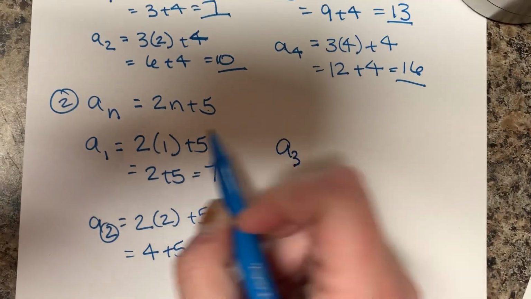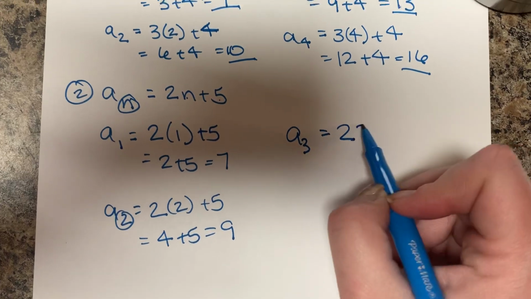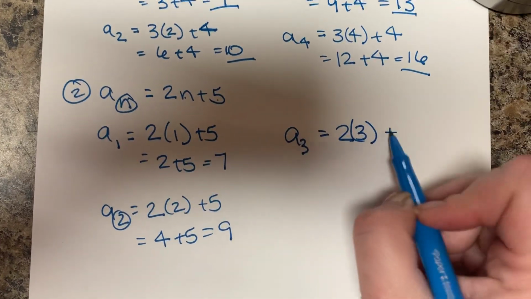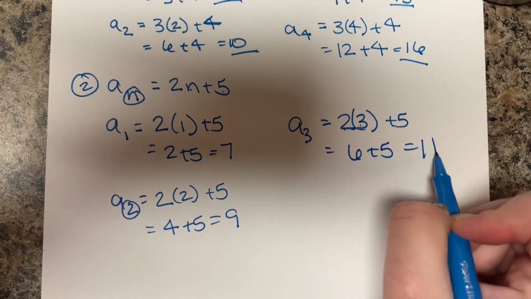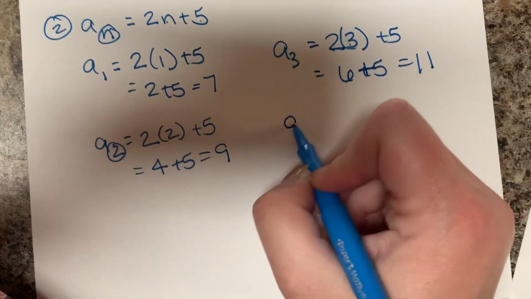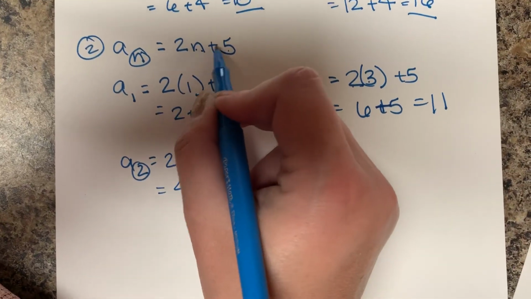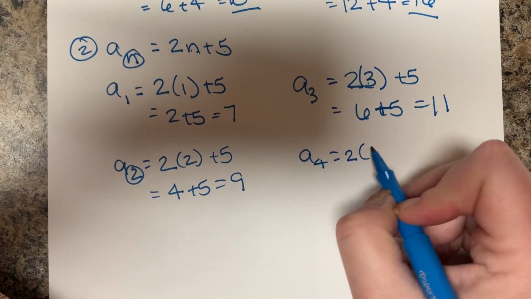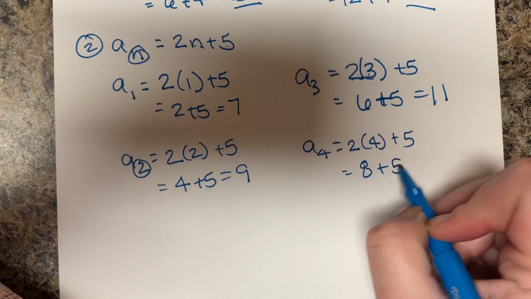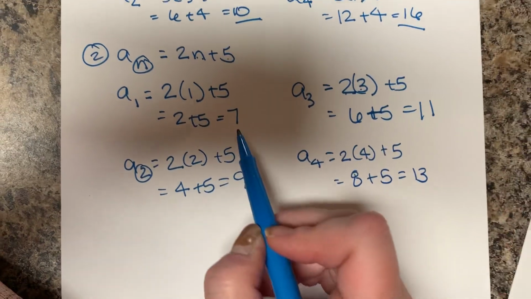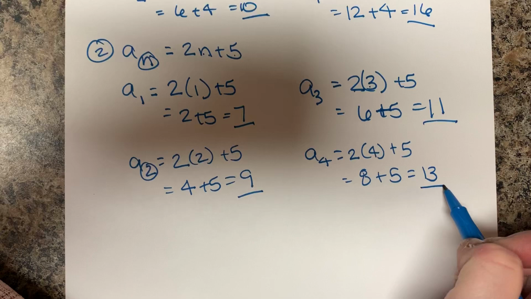A sub 3, our n is now 3, so it's 2 times 3 plus 5. 2 times 3 is 6, plus 5 gives us 11. All right, so A sub 4, our n is now 4, so 2 times 4 plus 5. 2 times 4 is 8, plus 5 gives us 13. So these are the first 4 terms of the sequence: 7, 9, 11, and 13.